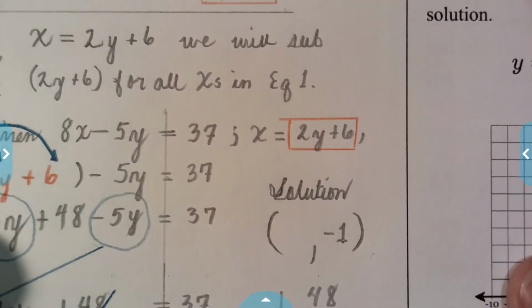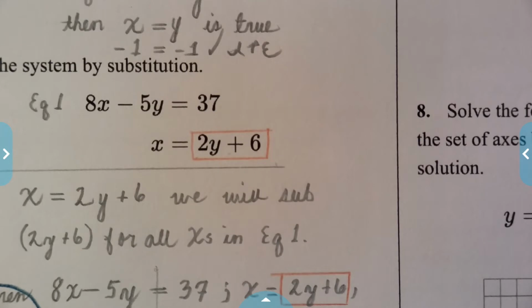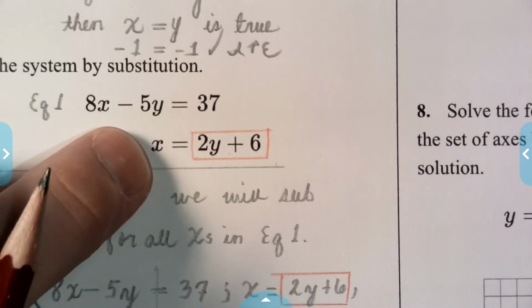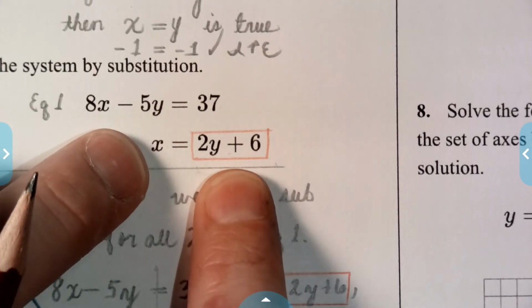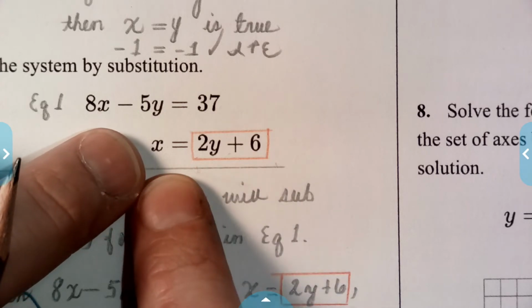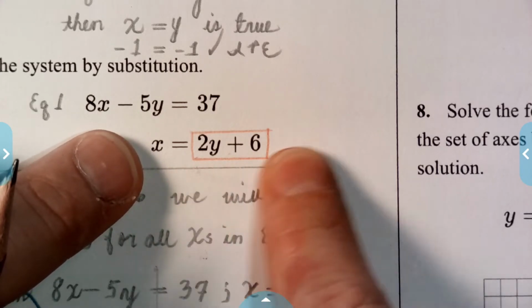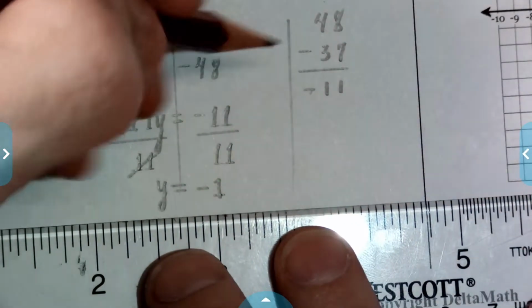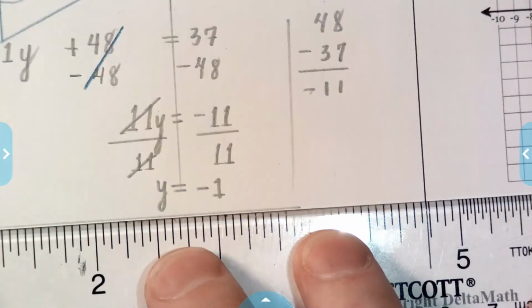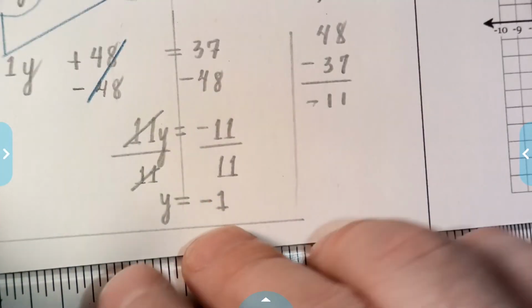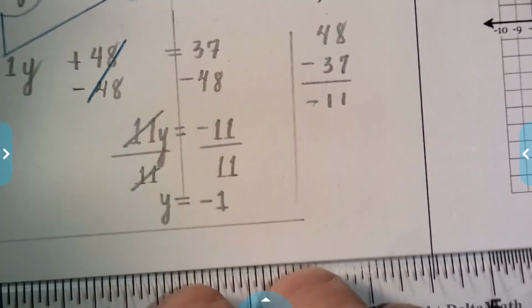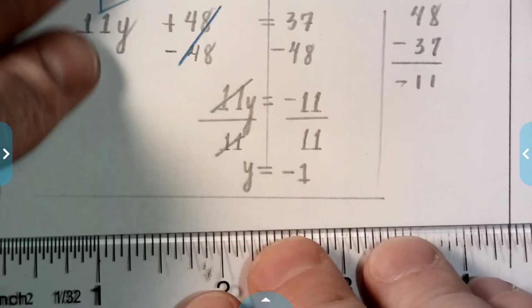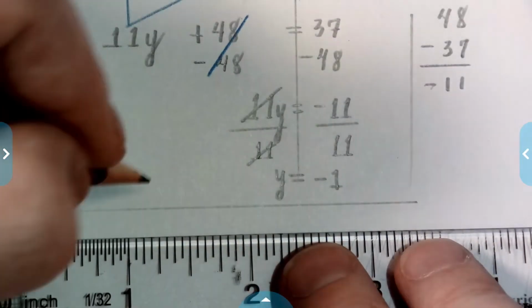Okay, so now going back up here, I can use this equation to solve for x. So x equals 2 times negative 1 plus 6. So now, say, what is my question?